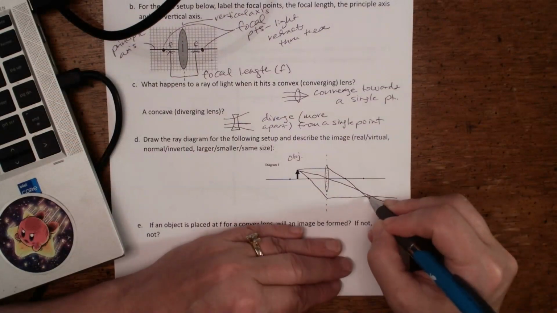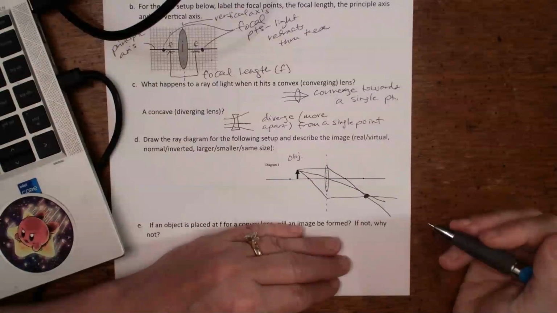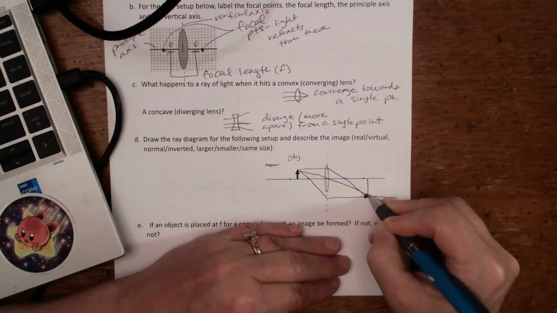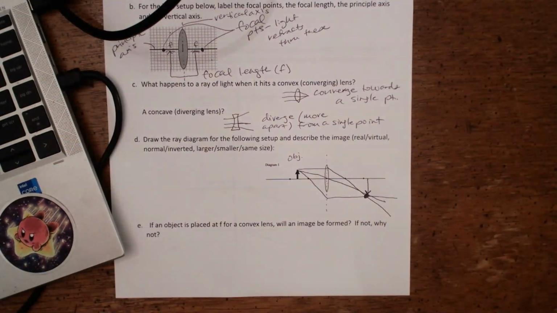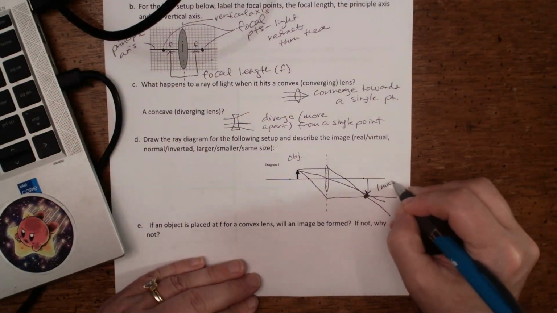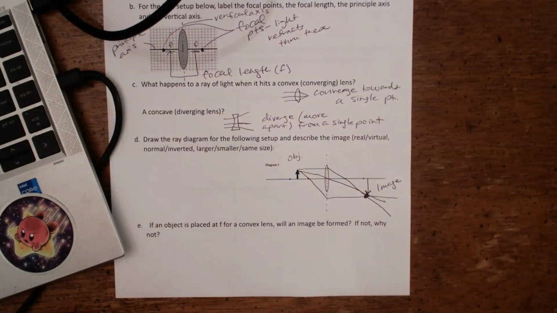So good reason for you to have a ruler, because mine's kind of messy, but basically where our light rays come together, we're going to end up with an image of our object. Okay, so this is our image. And let's see, how can we describe this image?